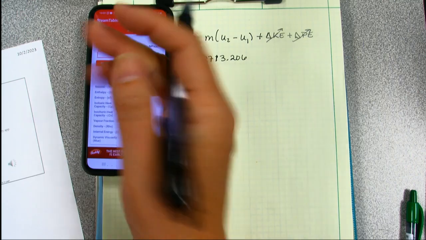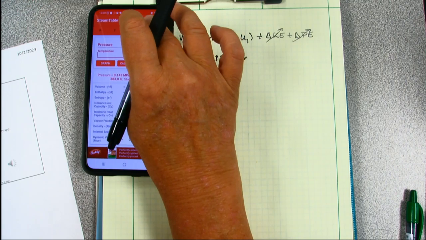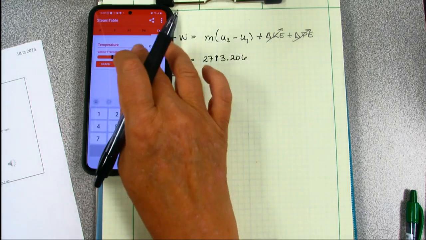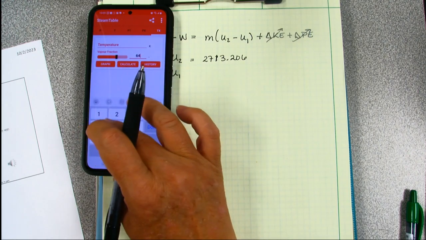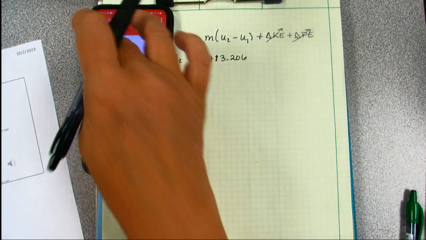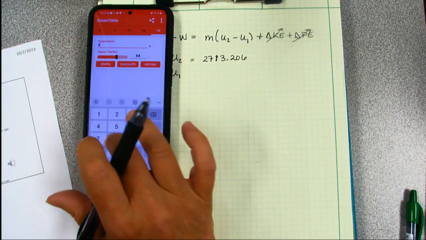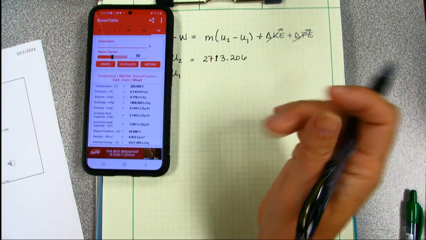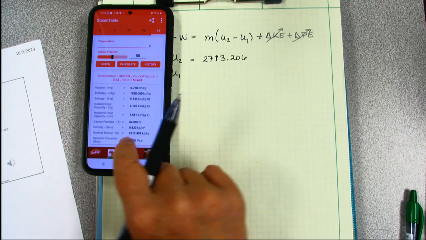That's not right. It's a saturated mix. Well, we have to go back here. Okay, except now that's 0.6364. That's still giving me a different number.